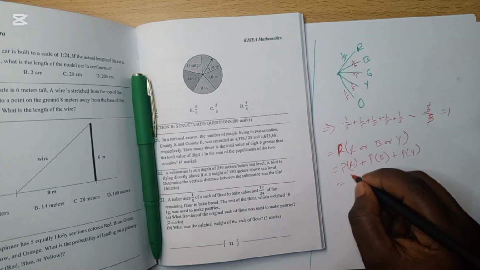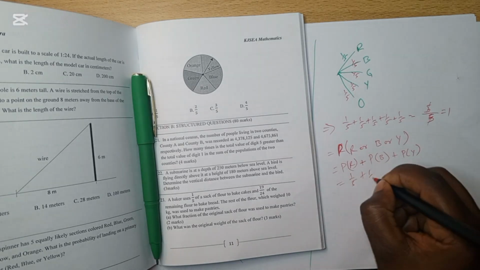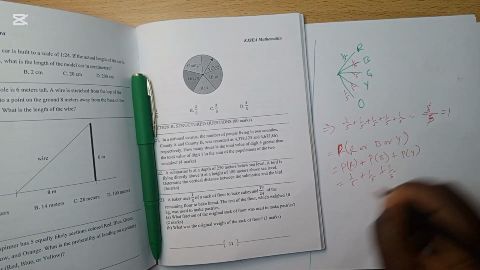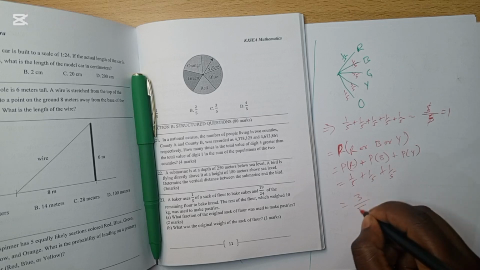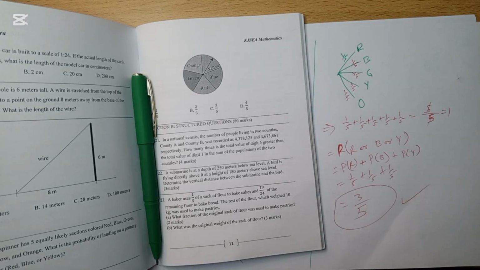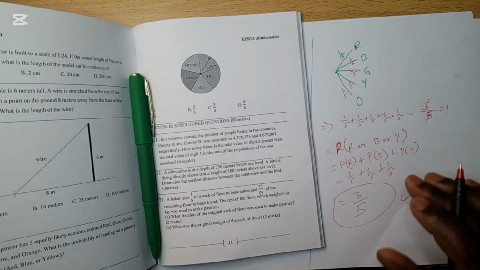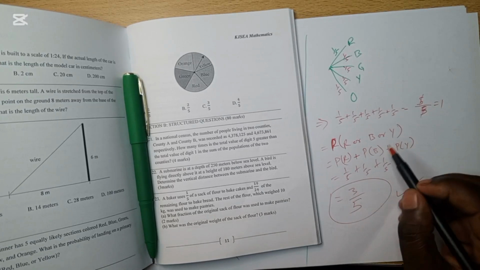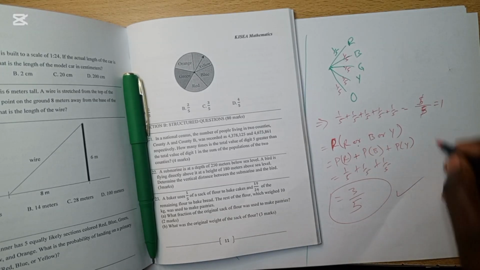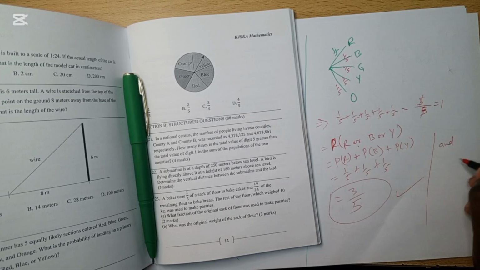So we know each probability is 1/5, so 1/5 plus 1/5 plus 1/5 is 3/5. And here is your answer. Probability of getting a primary color, either red or blue or yellow. Remember, when you are saying probability, when you are using the word or, you add. When you are saying and, you multiply.